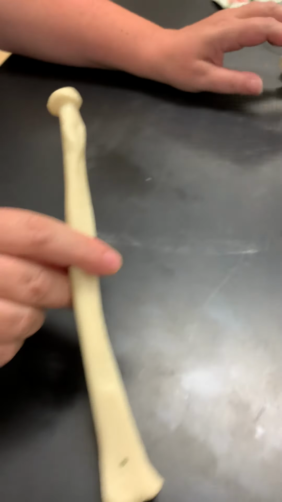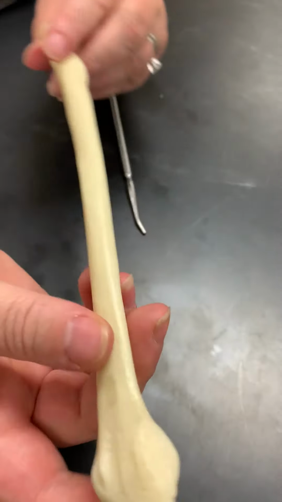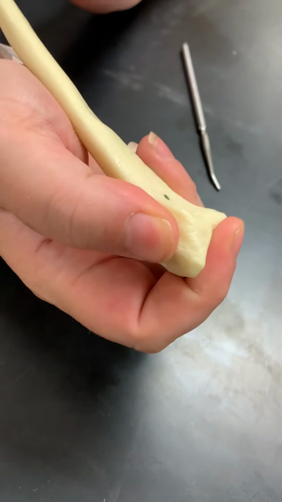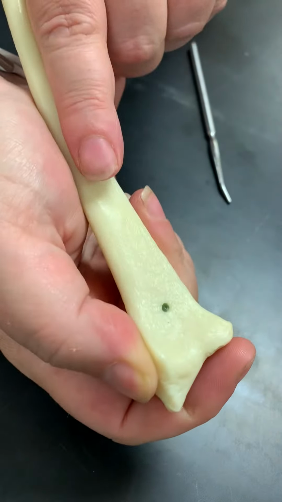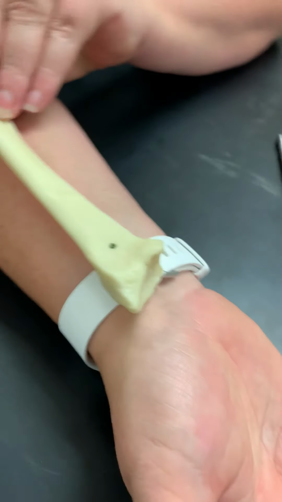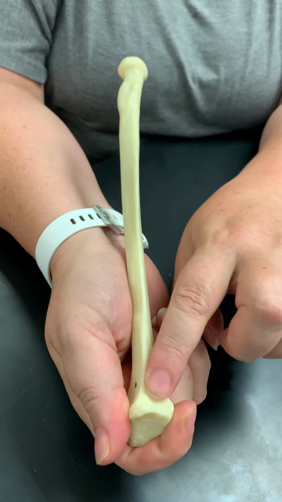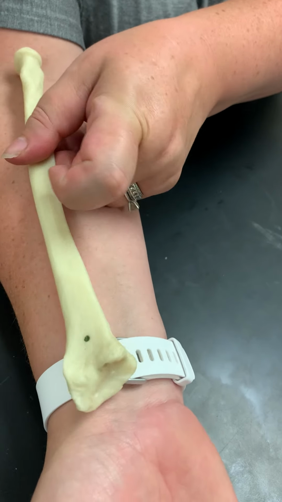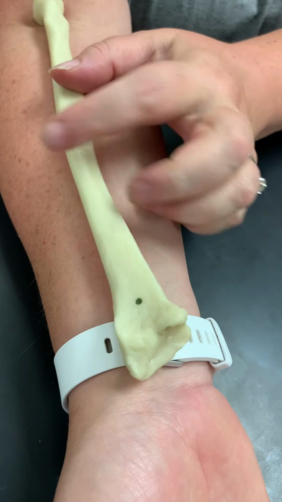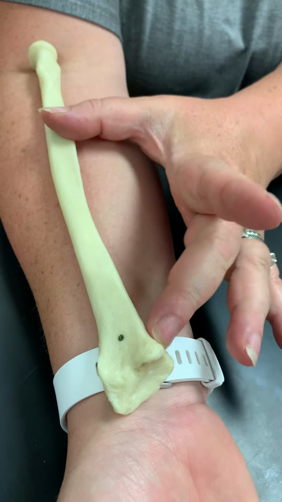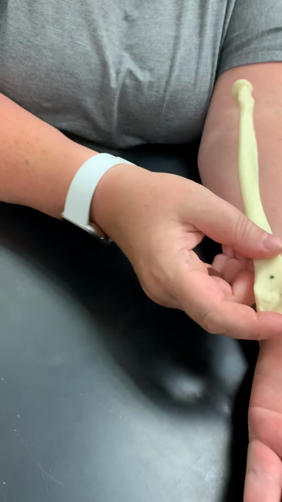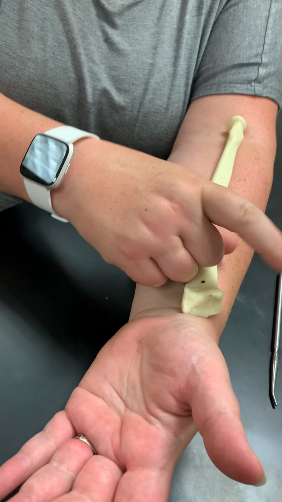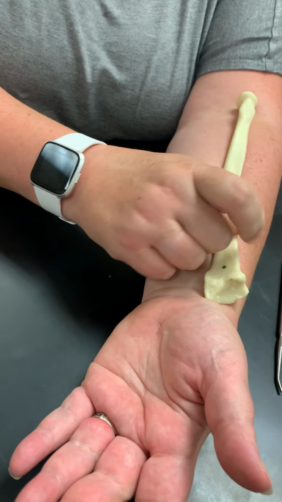Now, to determine right from left, again, remember that this is going to be on the thumb side of the forearm. This has got to be my anterior surface, the flat side, and that is going to have this because the ulnar notch has to face the ulna. So this has got to be my right radius, because this is anterior, and here's my ulnar notch right here, which faces towards the ulna. If I were putting this on my left in proper position, the ulnar notch would face out and it would have no ulna to hook up with.